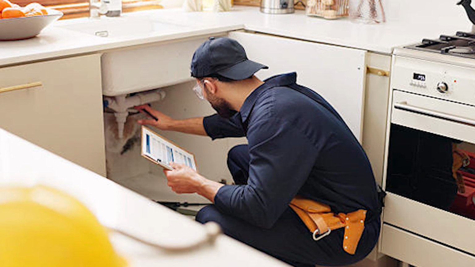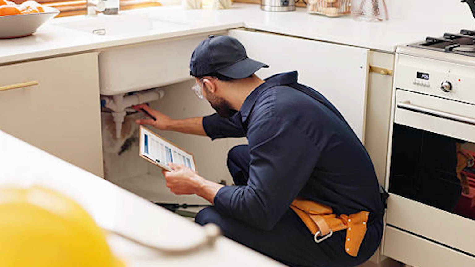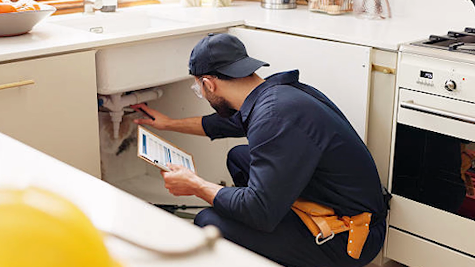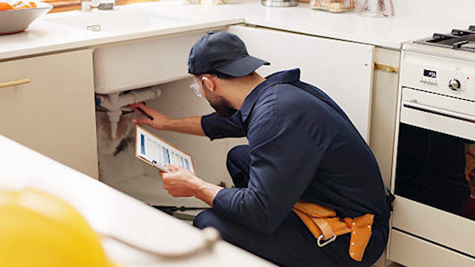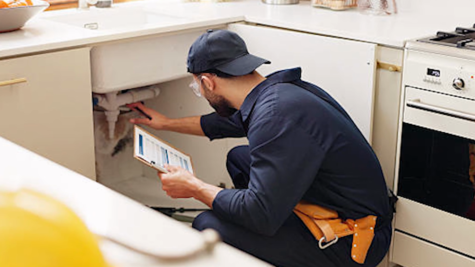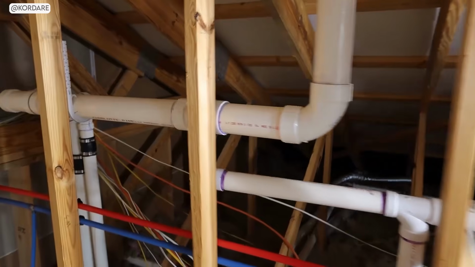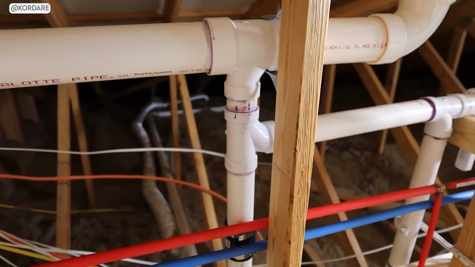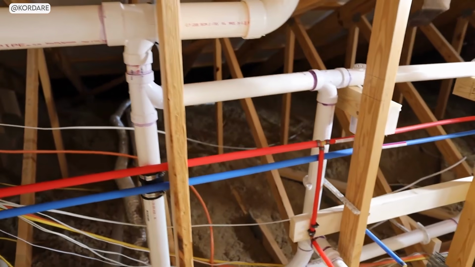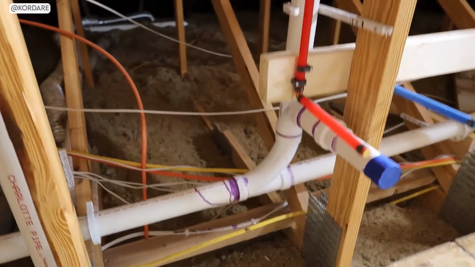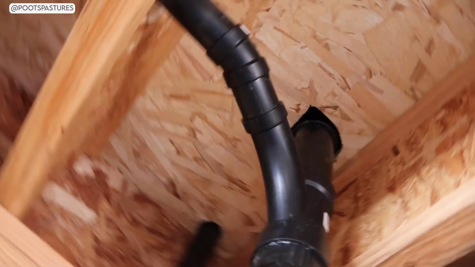If you live in an area with strict permitting requirements, hiring a licensed plumber ensures the work gets inspected and approved without any hassle. A professional can also evaluate whether your existing vent system is adequate or if additional venting is needed.